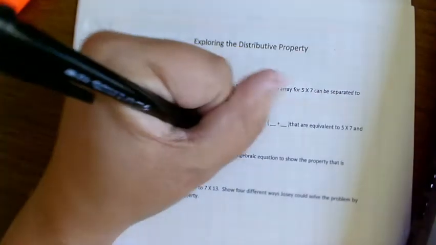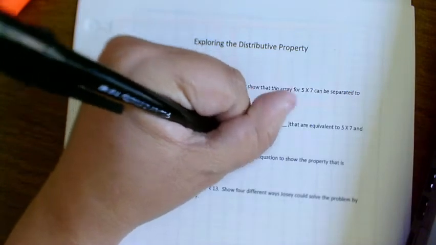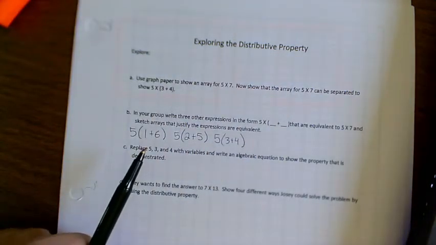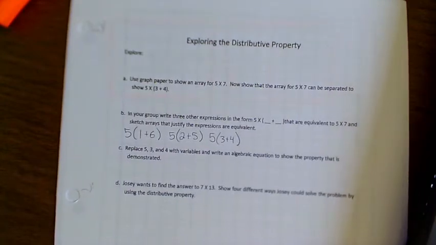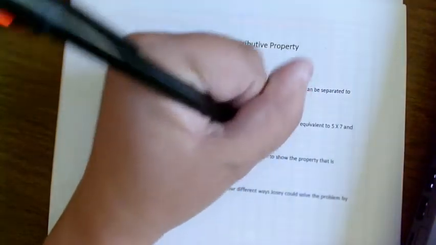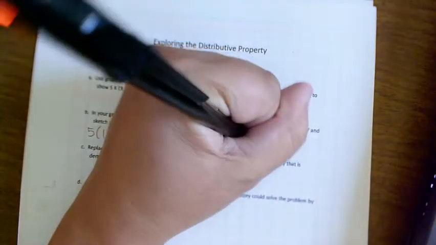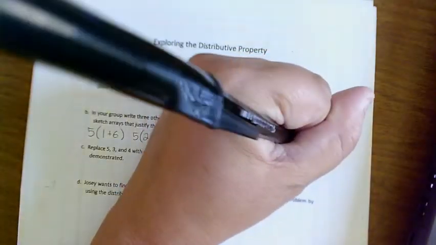I'm going to relist 3 plus 4 again. And then since addition is commutative, we can flip those around also. So we could write 5 times 4 plus 3, 5 times 5 plus 2, and 5 times 6 plus 1.